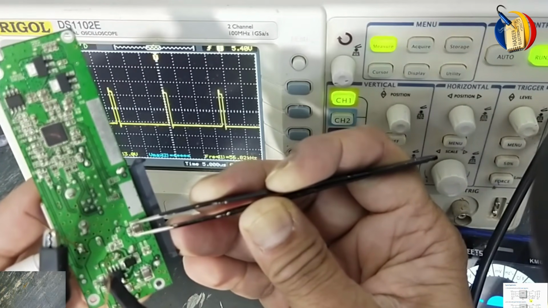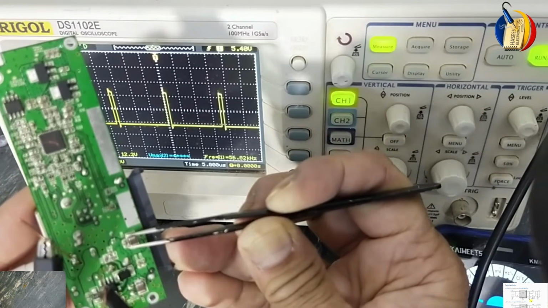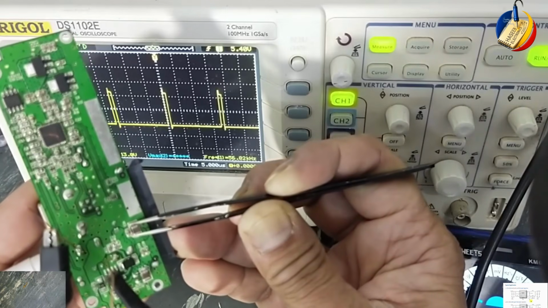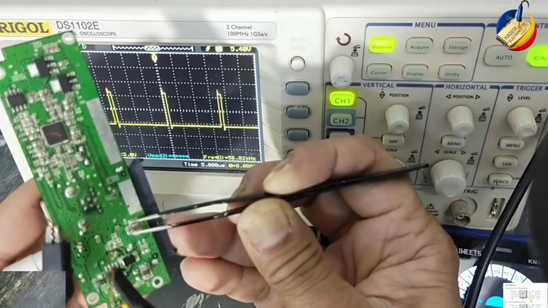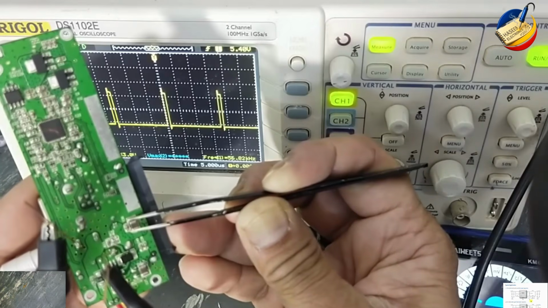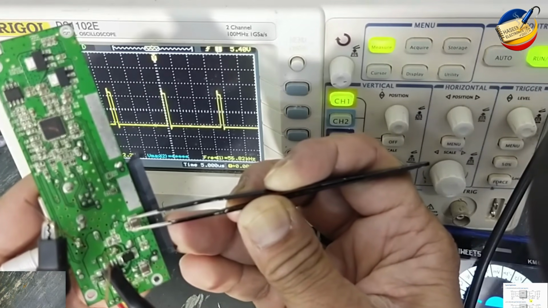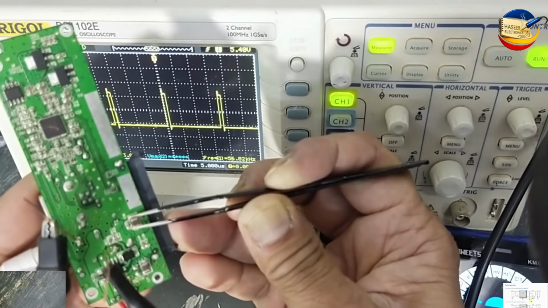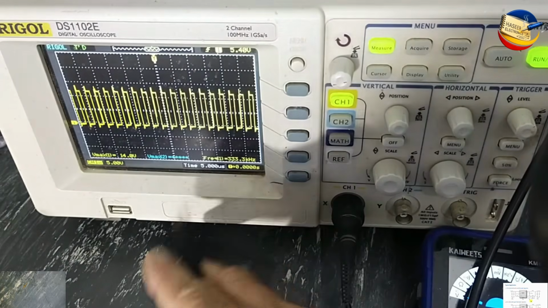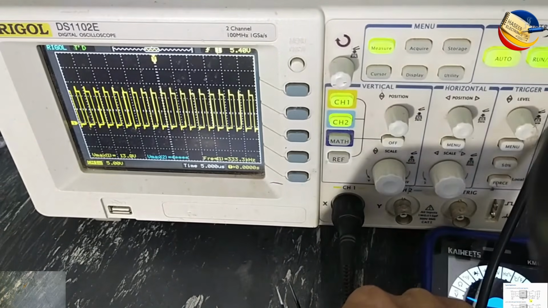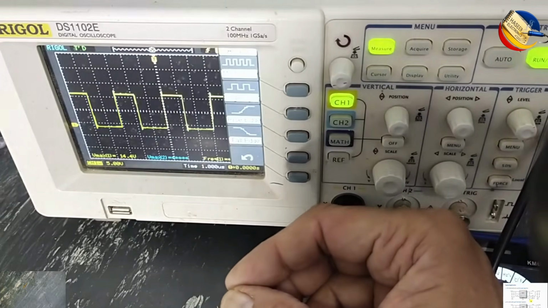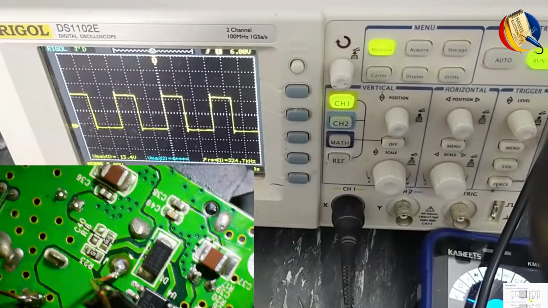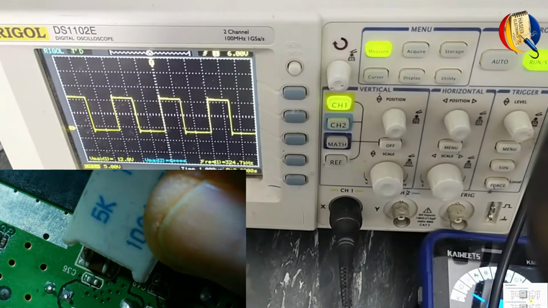That time this IC dropped its frequency to 56 kilohertz and it is waiting until the short circuit condition or overcurrent condition is finished. When this condition finishes, it will receive feedback. That time this IC will restore its switching frequency to the nominal switching frequency, that is this time 333 kilohertz.